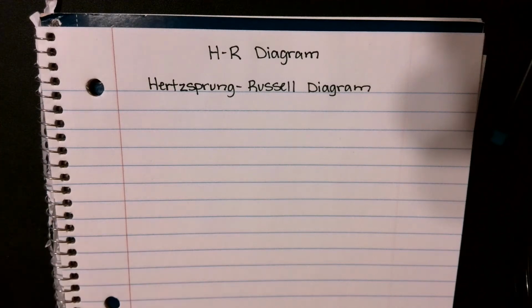Hey guys, today we're going to be talking about HR diagrams or Hertzsprung-Russell diagrams. If you have colored pencils or markers, today would probably be a great time to use them. If you don't, it's not the end of the world. But we're going to be doing some graphing and it does involve some colors.